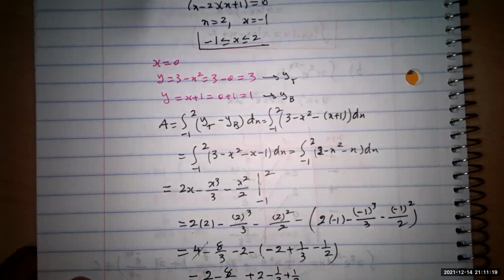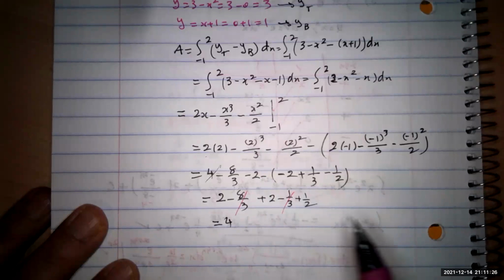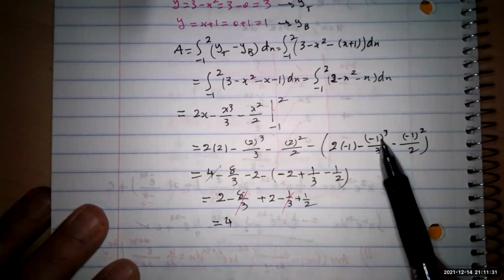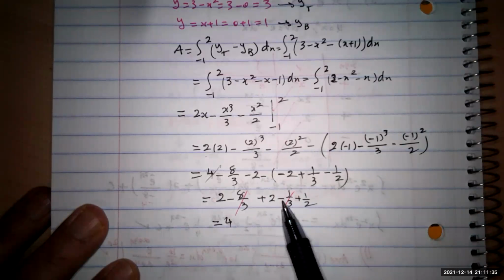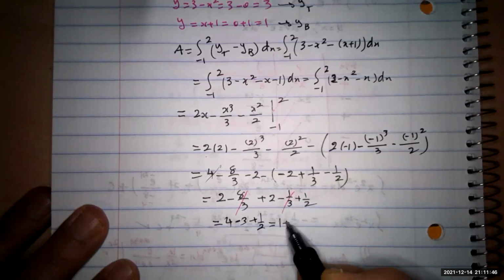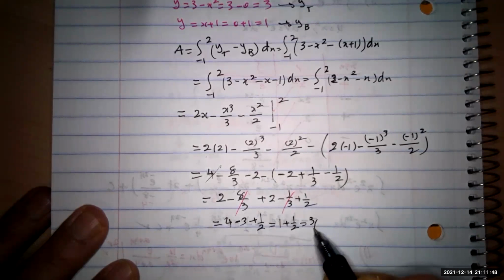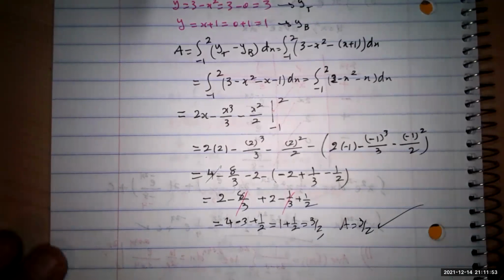Okay, 2 and 2 would be 4. 8 thirds and the 1 third would be, didn't miss any sign, yes, a negative 1 cubed. Okay, that's negative 8 minus 1, which would be negative 9. Negative 9 thirds would be negative 3. Okay, and the 1 half. So that gives 1 plus 1 half, which is going to be 3 halves. So the area between two curves is going to be 3 halves.